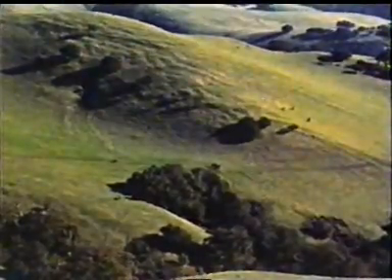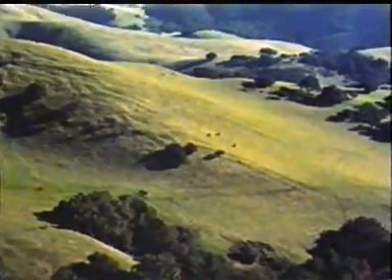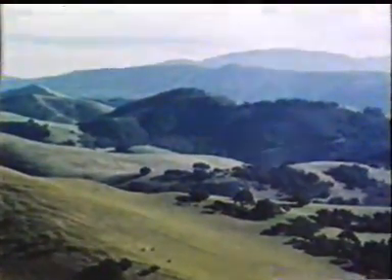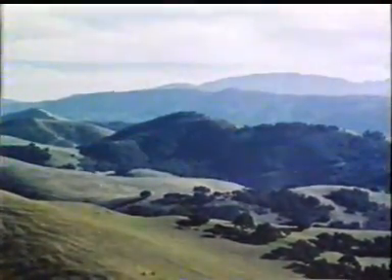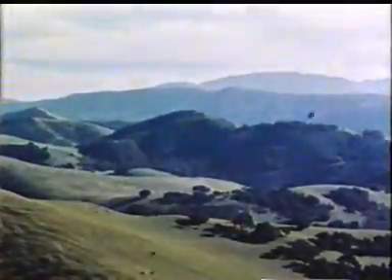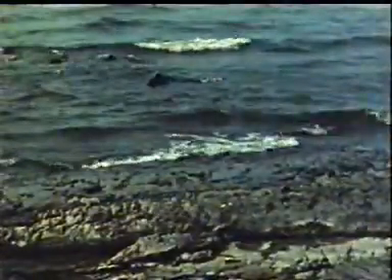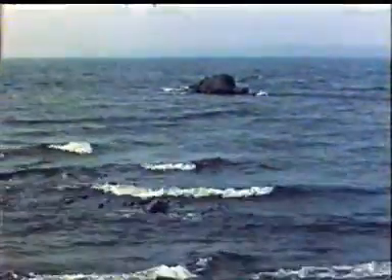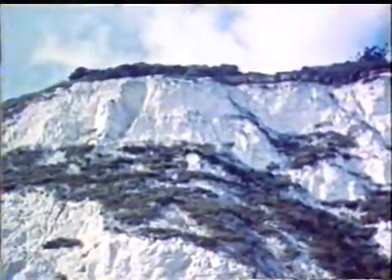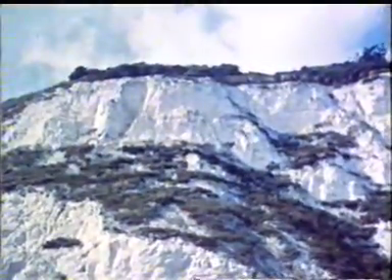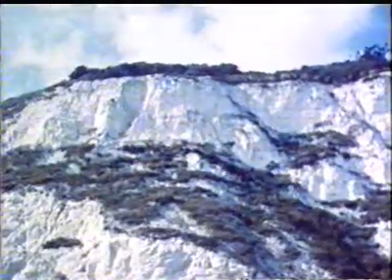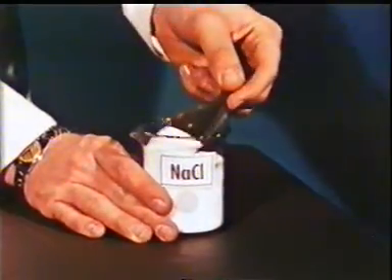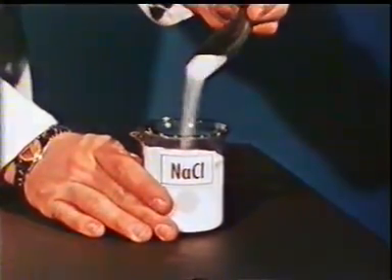Since acids and bases are usually such active compounds, we rarely find them free in nature. We do, however, find enormous quantities of salts in nature. The sea contains great quantities of various salts. These chalk cliffs contain carbonates, sulfates, and other salt compounds. What are some of the important properties of salts?